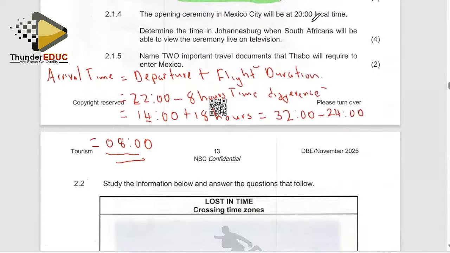The opening ceremony in Mexico was at 20:00 local time. So opening ceremony, now this one I'm going to take to the whiteboard. Opening ceremony was 20:00. So I'm going to write this scenario. Opening ceremony was 20:00 Mexican time.